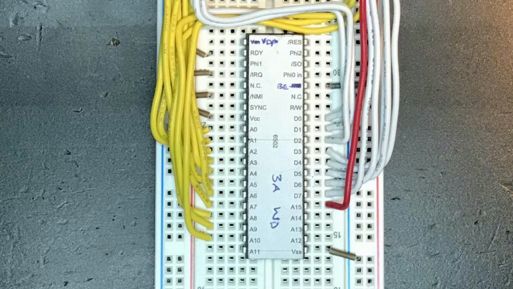Pin 3 is Phi 1, which is an out of phase clock. We'll leave that since we don't need to worry about it. Pin 4 is the maskable interrupt. That is used typically for things like reading a controller. It can be turned on and off by software, and we're going to tie it high because it is active low, and it will interrupt the program running if it's low. So we tie that high to 5 volts.